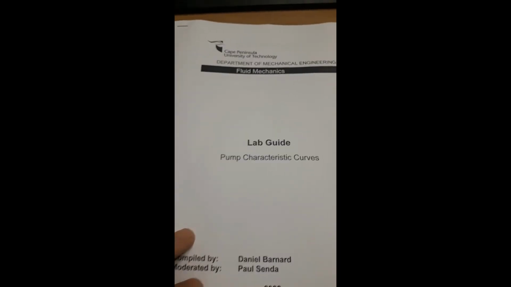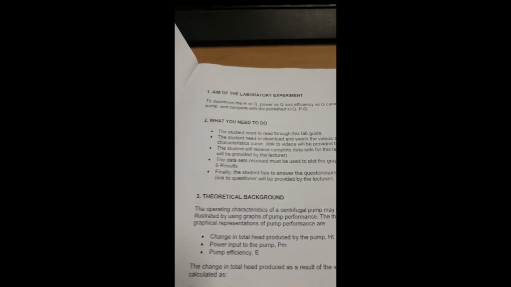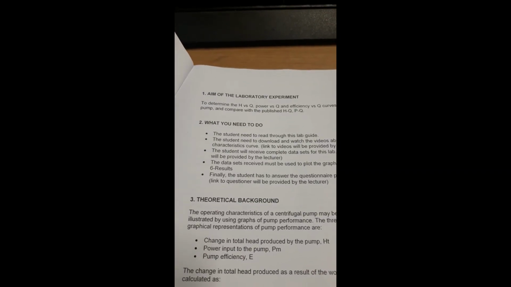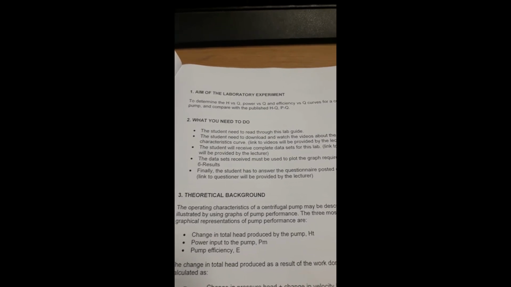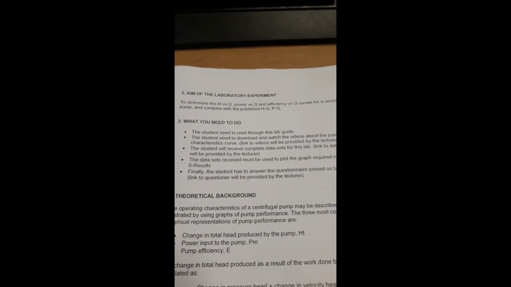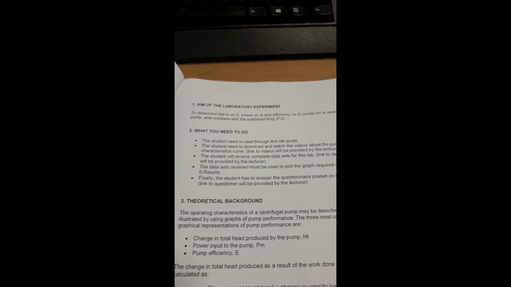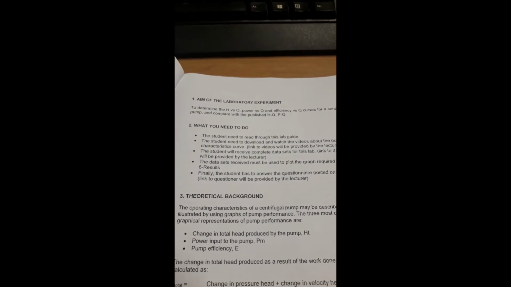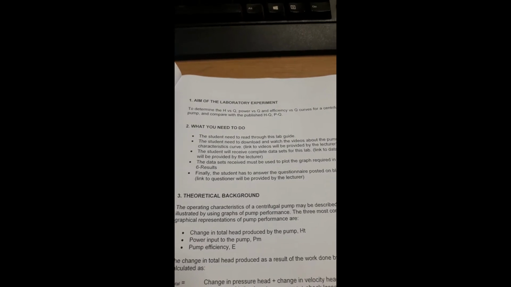Here's the lab guide, just the front page. Then we have the index. First page, point number 1, the aim of the experiment, and it's to determine the head versus flow, power versus flow, and efficiency versus flow curves for the centrifugal pumps, and then compare it with the published pump curves.